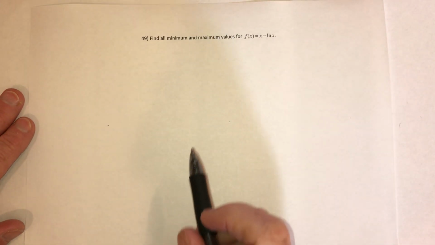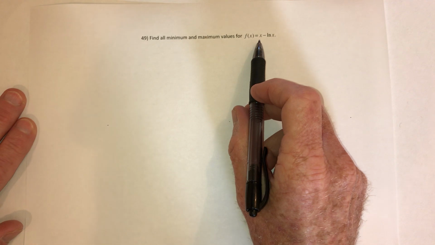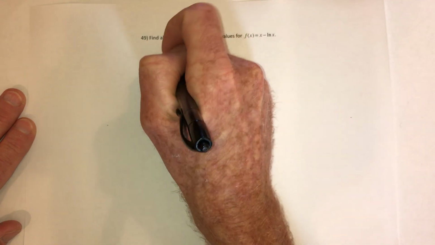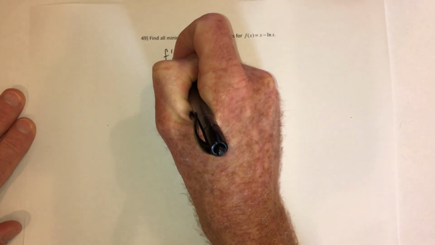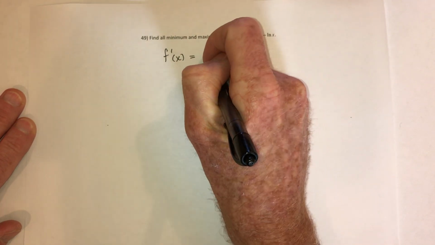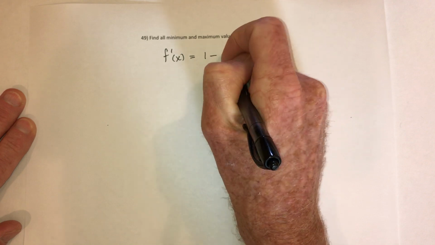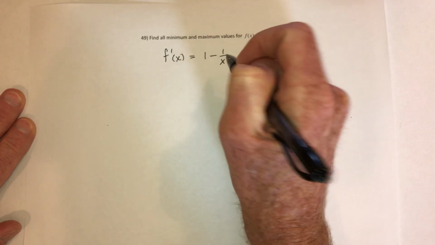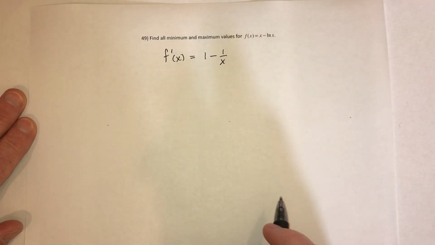Number 49, find the minimum and maximum values for this function. So first, take the derivative, and the derivative of x is going to be just 1 minus the derivative of the natural log of x, which is 1 over x.